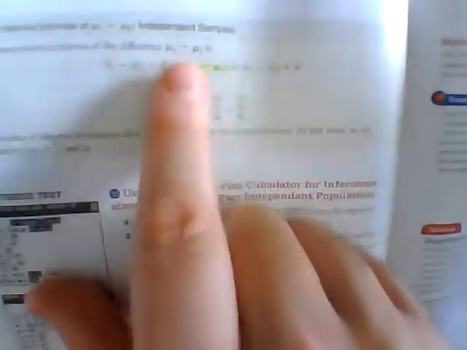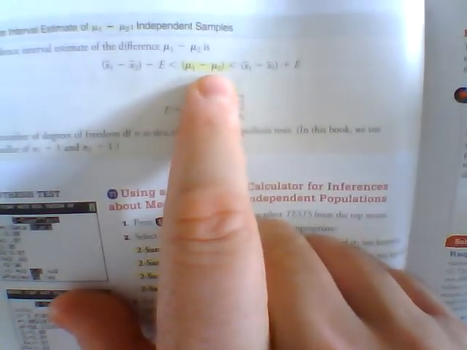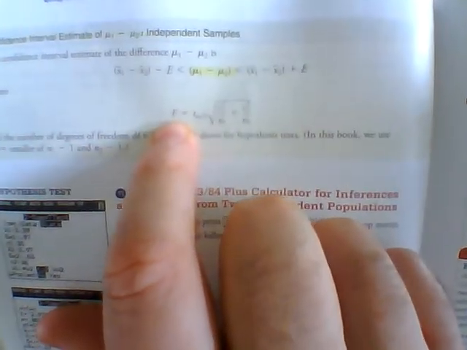In the confidence interval, once again, we're looking at mu1 minus mu2, and then we're going to have our values outside with the error that we have in here. Once again, the calculator is going to do everything for us.